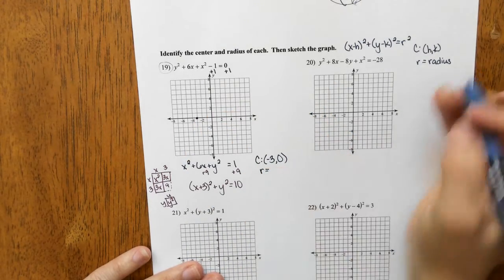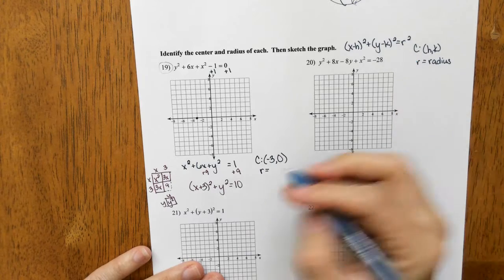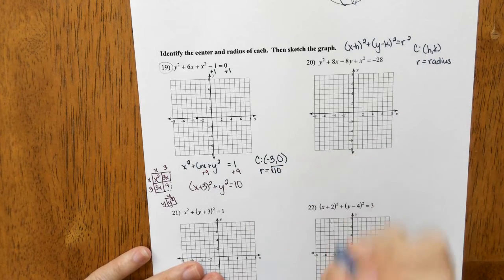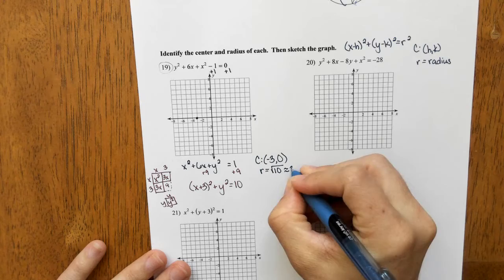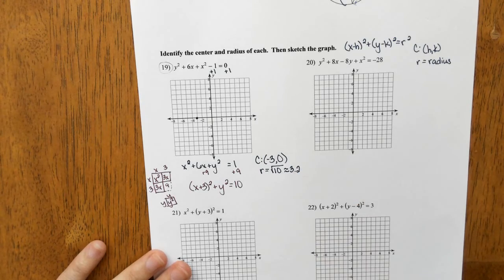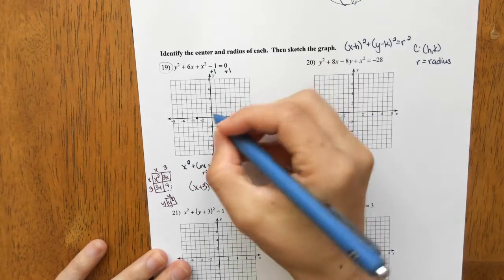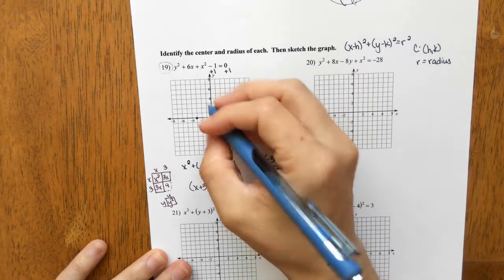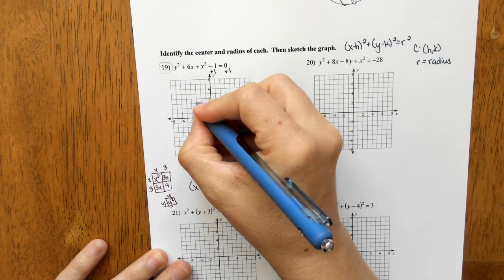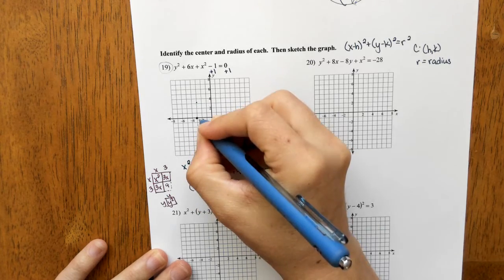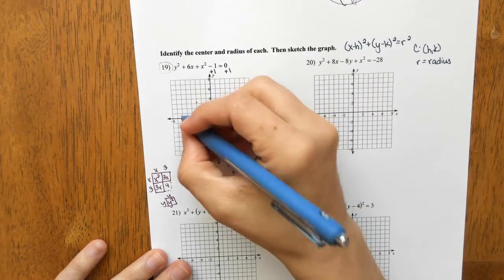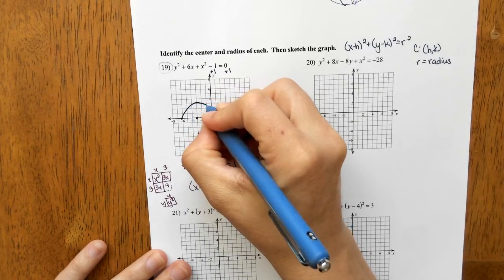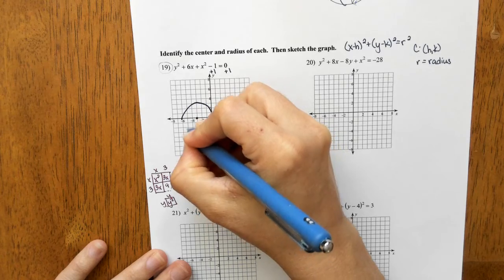And our radius, it's not 10. Remember, it's r squared, so our radius is the square root of 10, which, if you use your calculator, is approximately 3.2. So to sketch this circle, you just go up 3.2, down 3.2, right 3.2, and left 3.2. And then you can go ahead and make a circle.